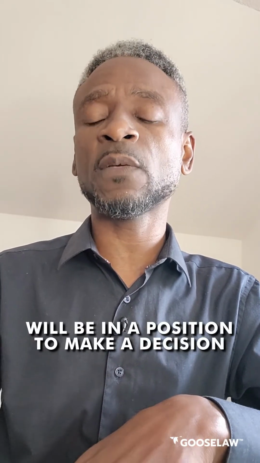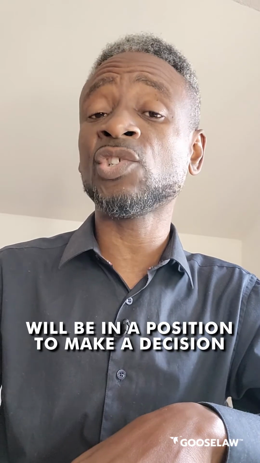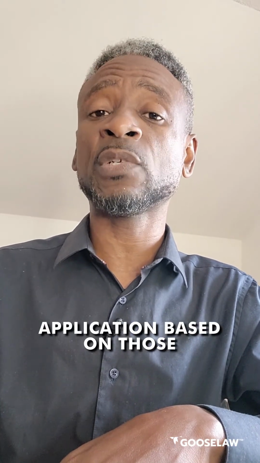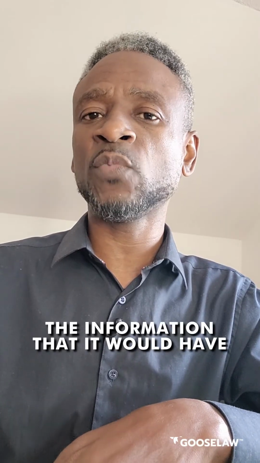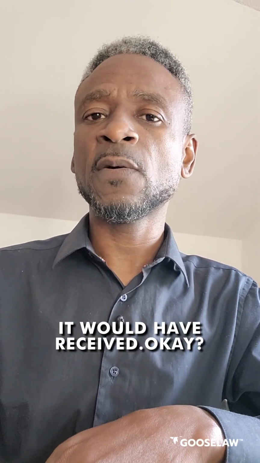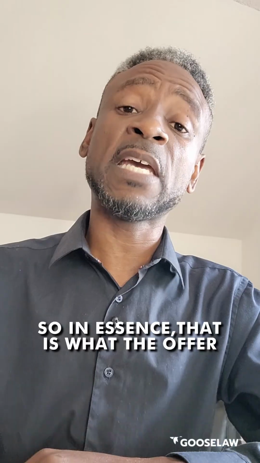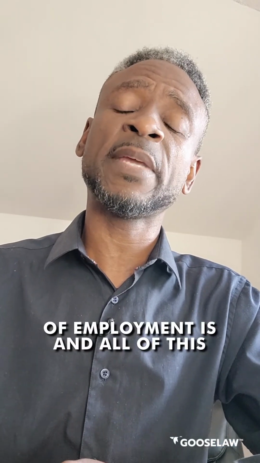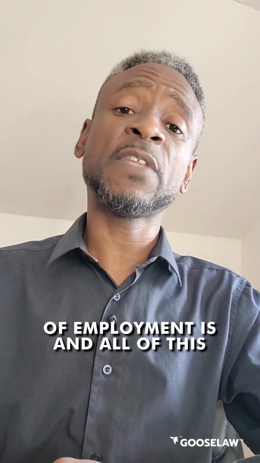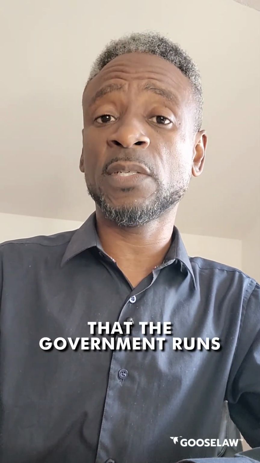Ultimately, the Canadian immigration officer will be in a position to make a decision on whether or not to approve the application based on the information that it would have received. So in essence, that is what the offer of employment is. And all of this happens under a program known as the International Mobility Program that the government runs.